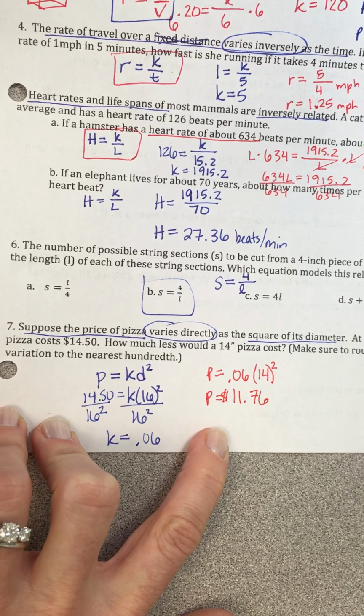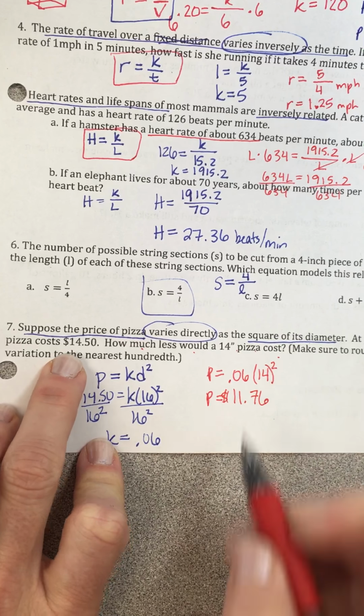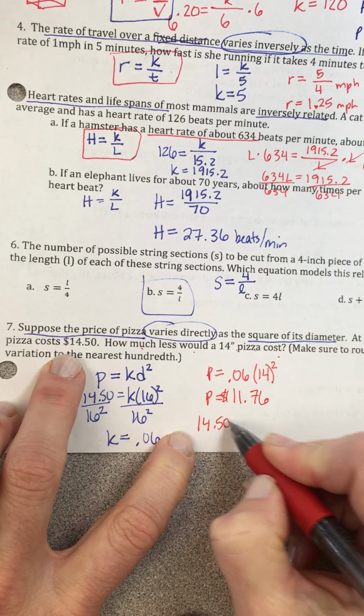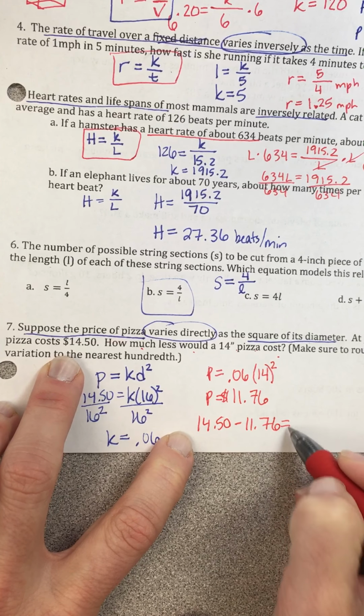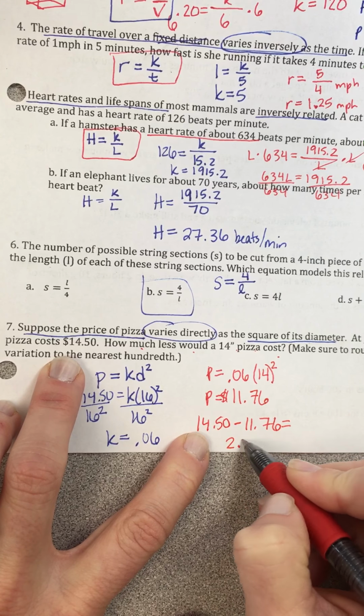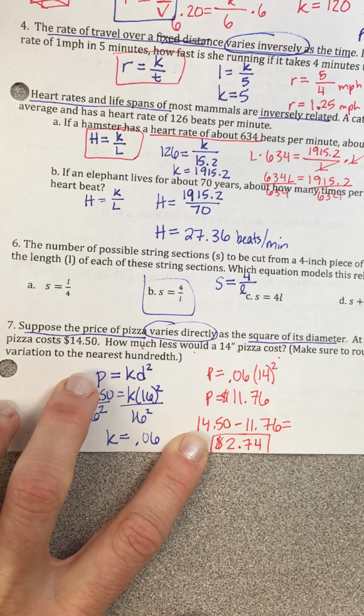What did the question ask? How much less would this pizza cost? So how much was the original pizza? $14.50 minus the new pizza. Is that right or not?